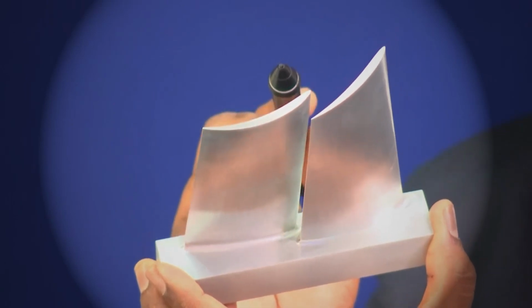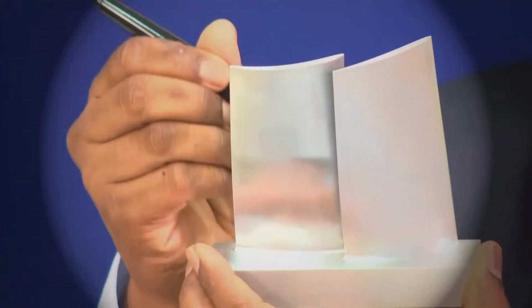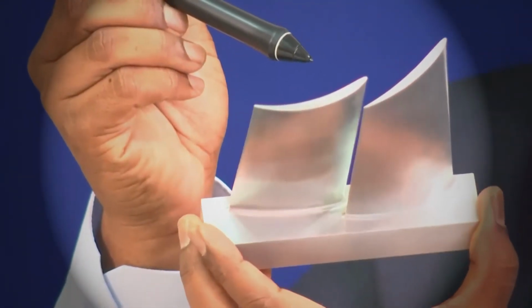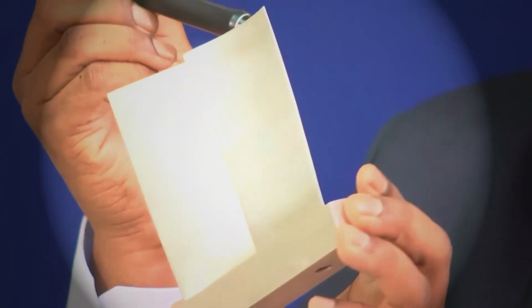But when we work on an actual configuration, from hub to tip I will have different angles, and I need to manage my flow throughout my span. In order to take care of that, we need to change our axial overlap. So this is a tandem bladed rotor.